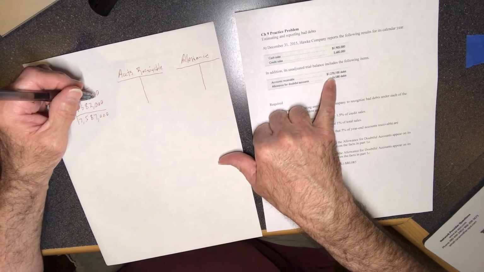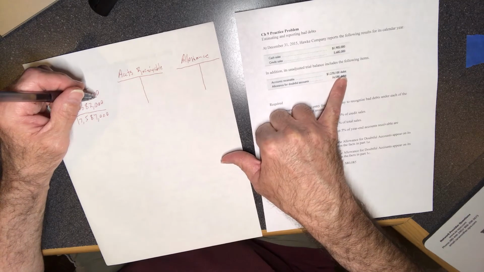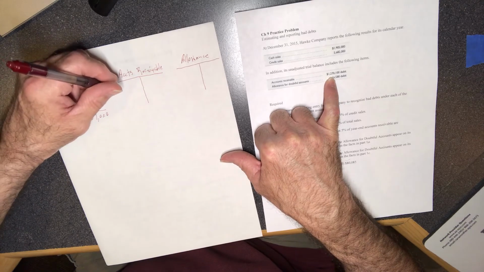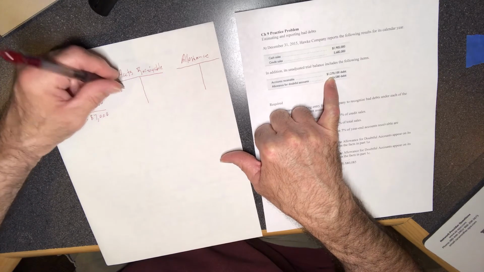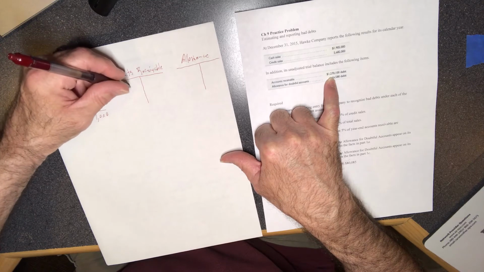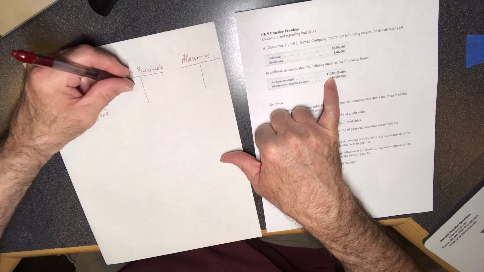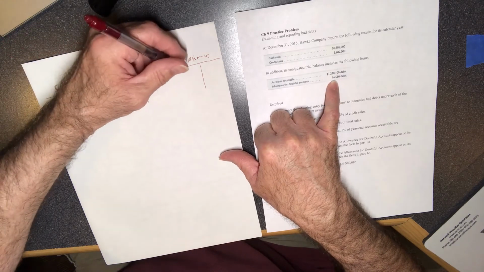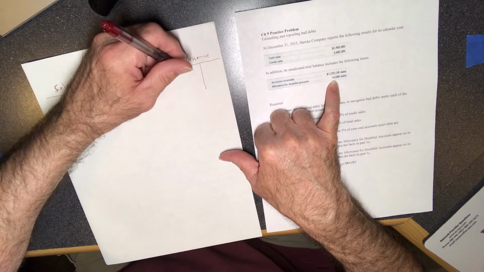And accounts receivable is 1,270,100 debit. Make sure you pay attention to debit and credit. 1,270,100. And the allowance has a debit balance also for 16,580.